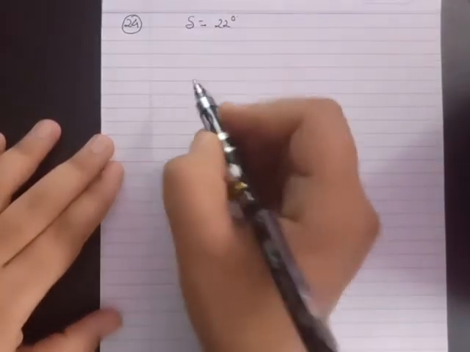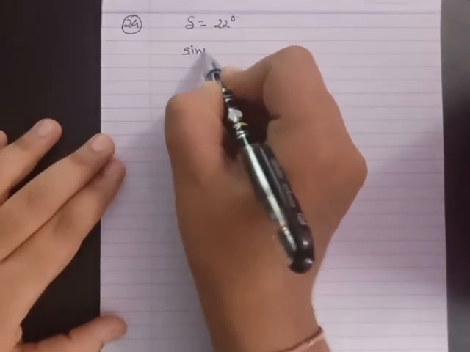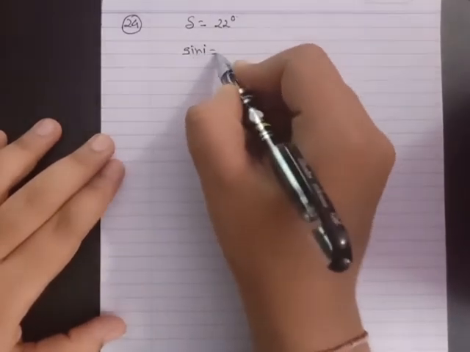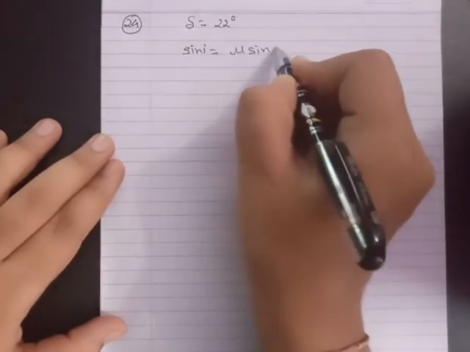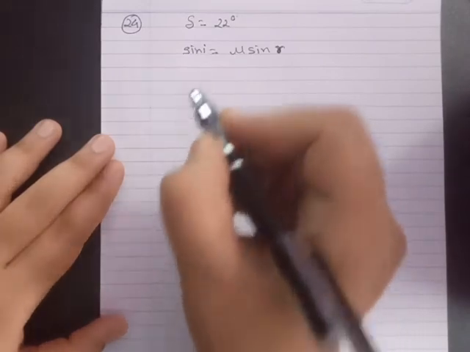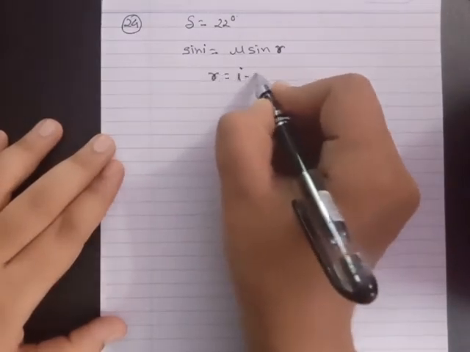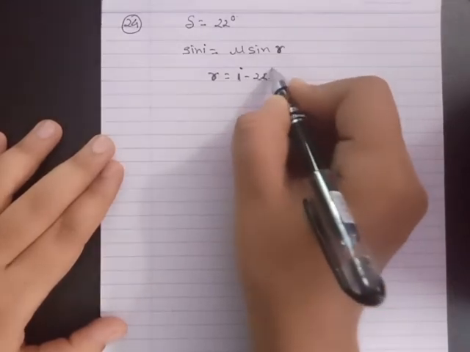Here, if we apply Snell's law, then sin I is equal to mu sin R, and it is given here that R is equal to I minus 22 degree.